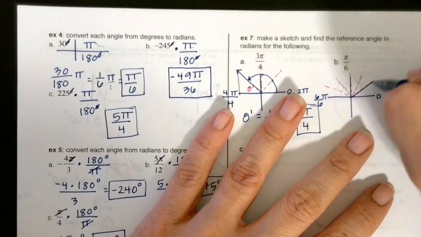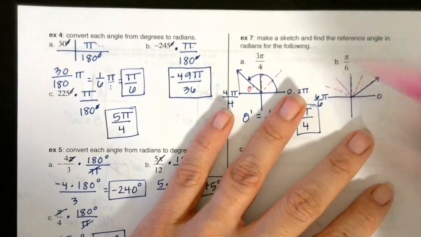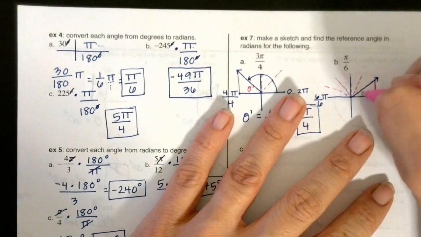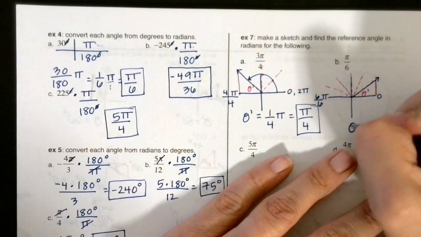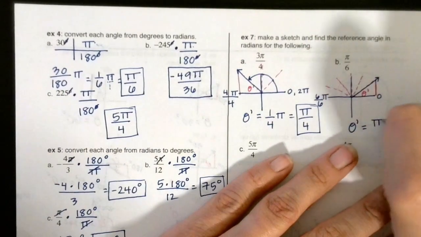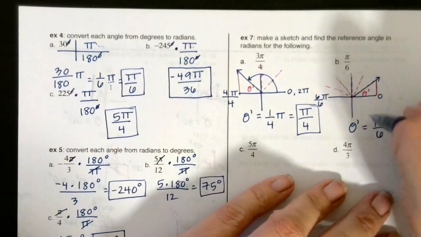This is only asking for 1/6. And then I drop it to the x-axis to find my reference angle. So because it's in quadrant 1, the reference angle is always the angle, so that's just pi over 6.